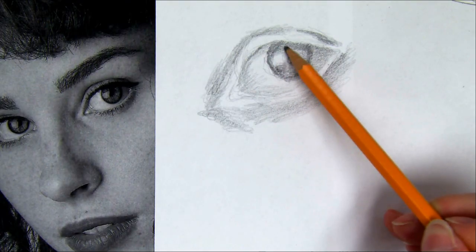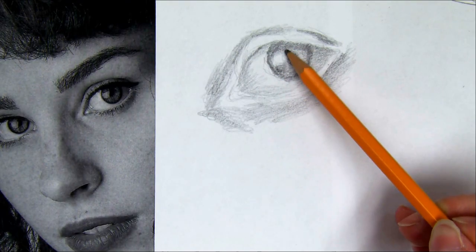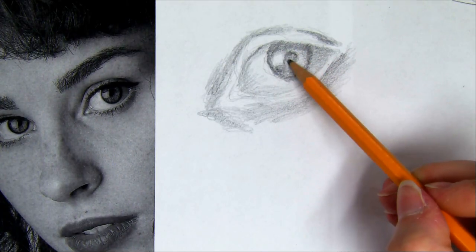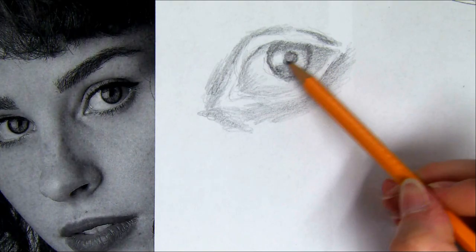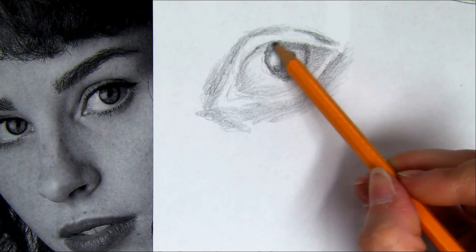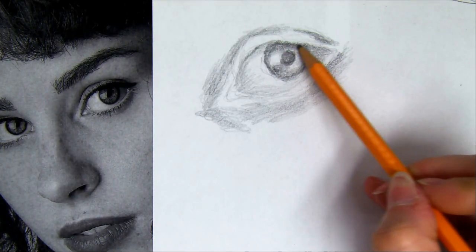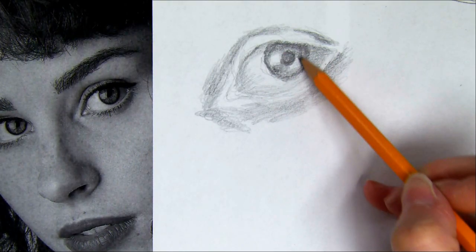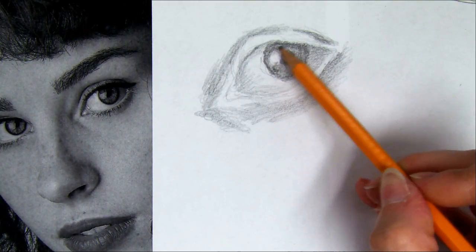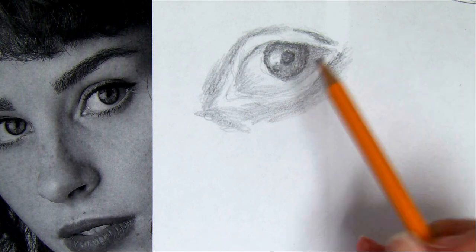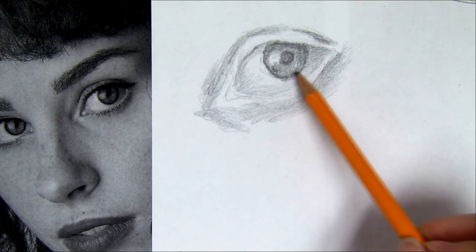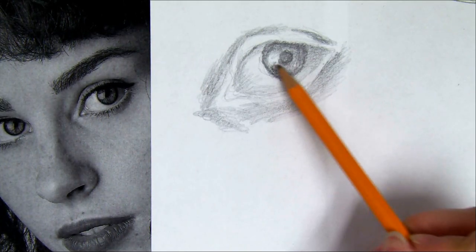And the entire time I'm shading this pupil, I'm still thinking of this as kind of a rounded spherical shape. So I'm still thinking about tapering those values so that they mimic the shape of the spherical ball shape. Now, how does this pupil compare to the white of the eye? Obviously, the pupil is much, much darker.